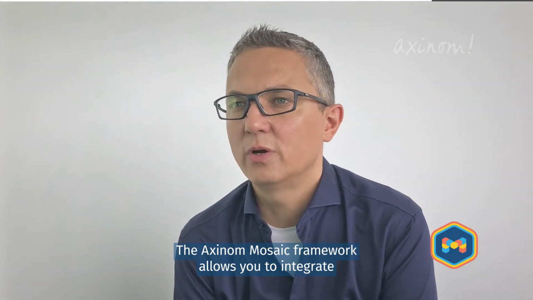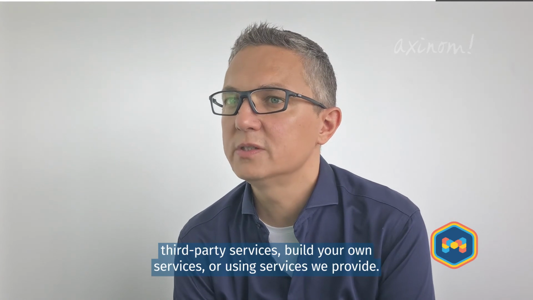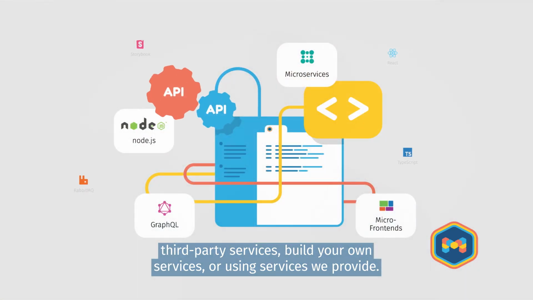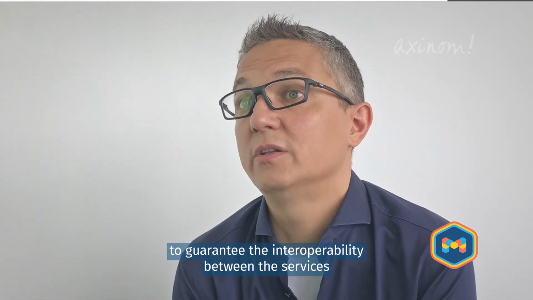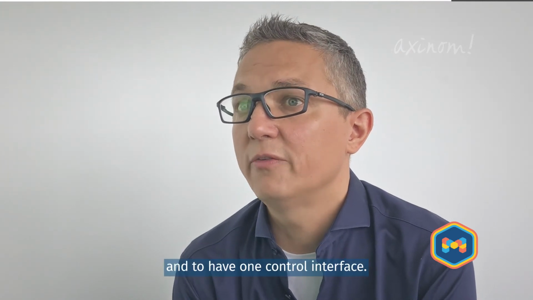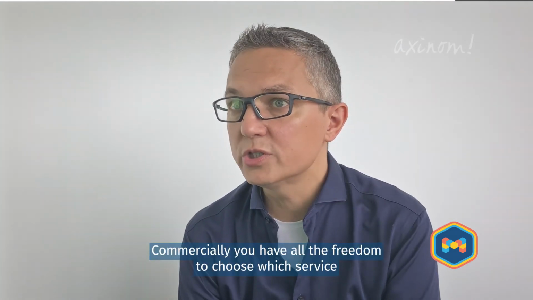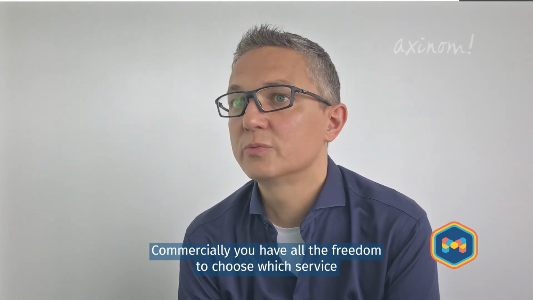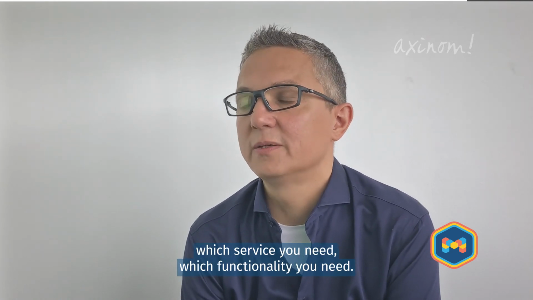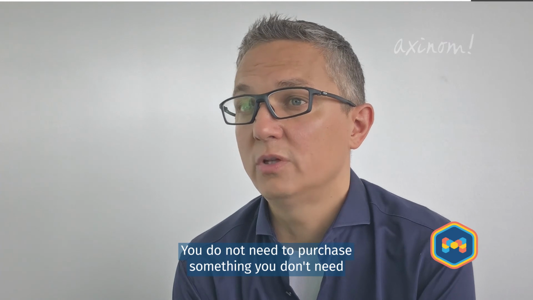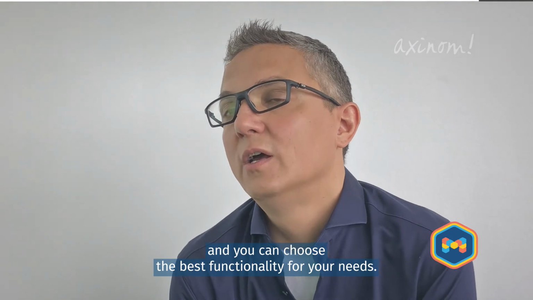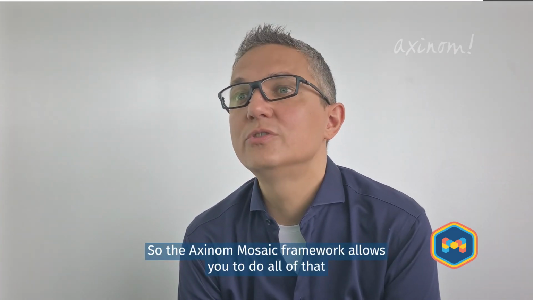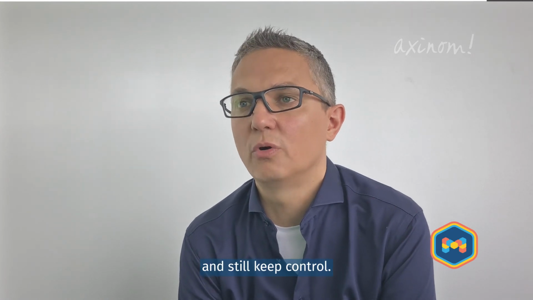The Axinom Mosaic framework allows you to integrate third-party services, build your own services, or use services we provide. Here you utilize our front-end libraries and back-end libraries to guarantee the interoperability between the services and to have one control interface. Commercially, you have all the freedom to choose which service you would like to integrate, which service you need, which functionality you need. You do not need to purchase something you don't need, and you can choose the best functionality for your needs. So the Axinom Mosaic framework allows you to do all of that and still keep control.